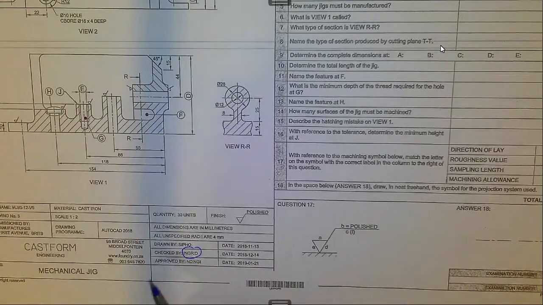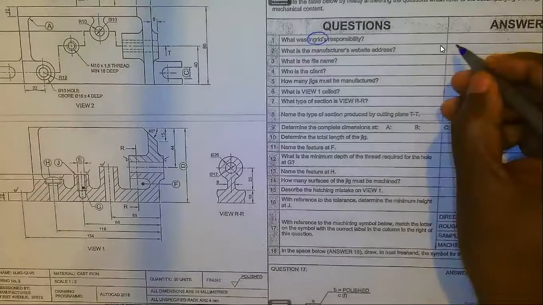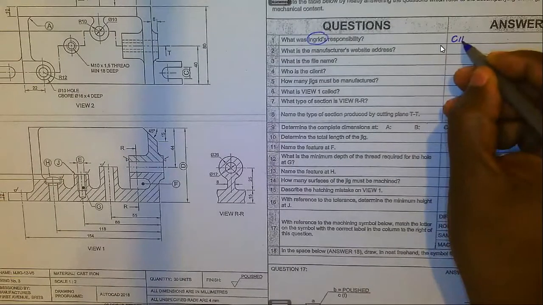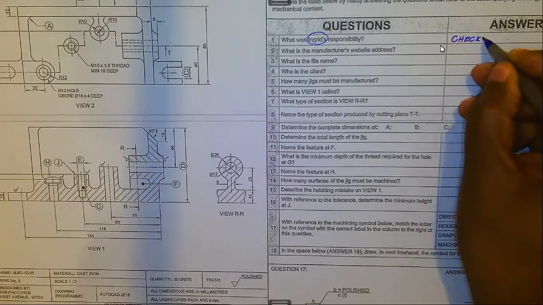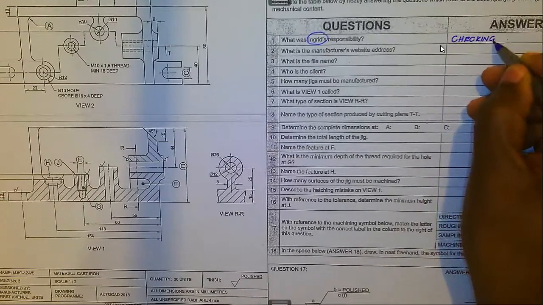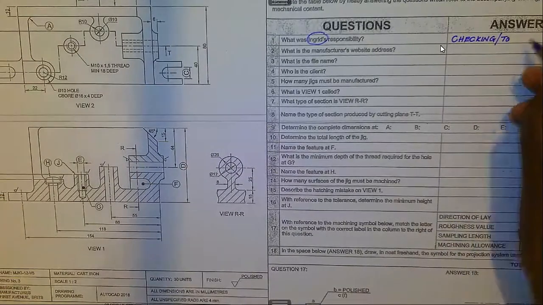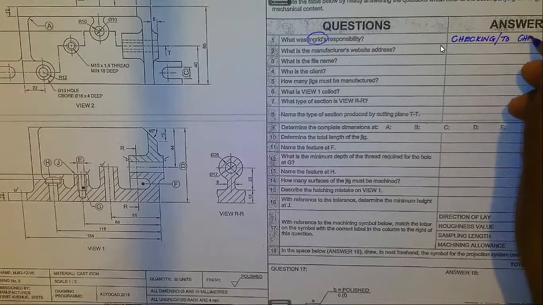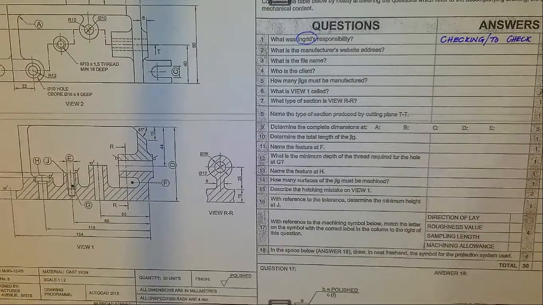The responsibility in terms of Ingrid's work was checking. So you could write checking, or you can also write to check. So his responsibility was basically to check or checking.